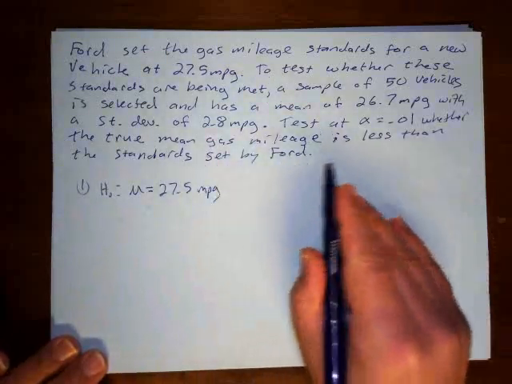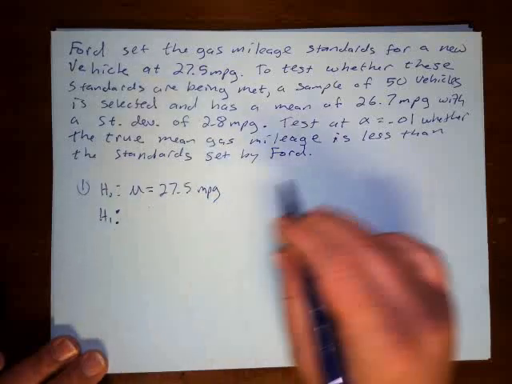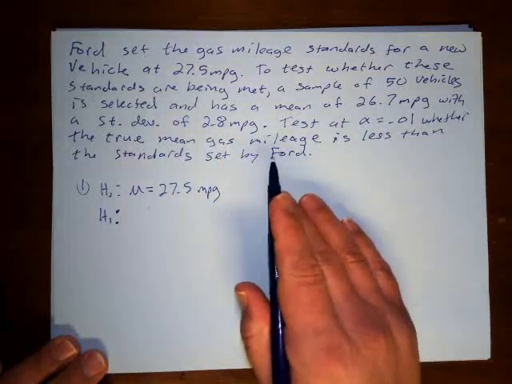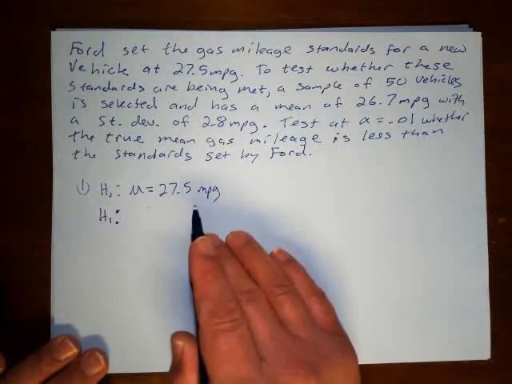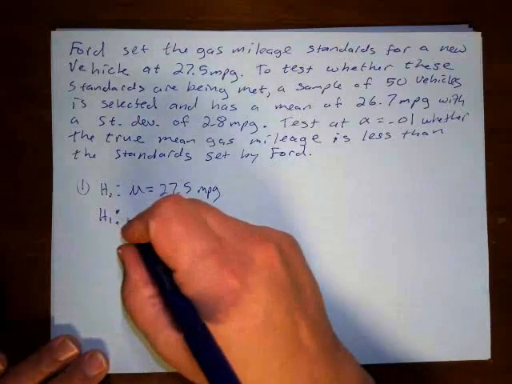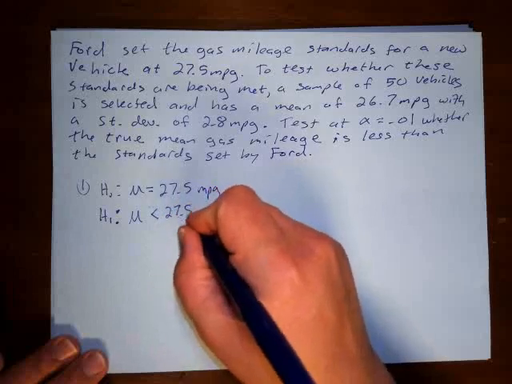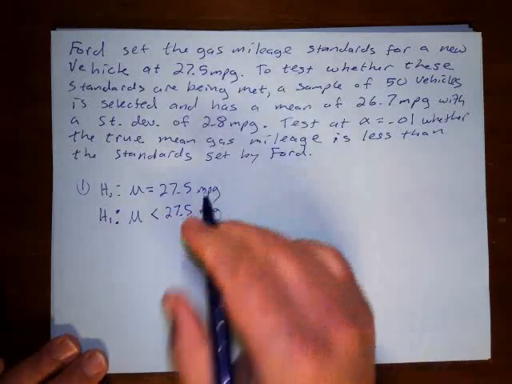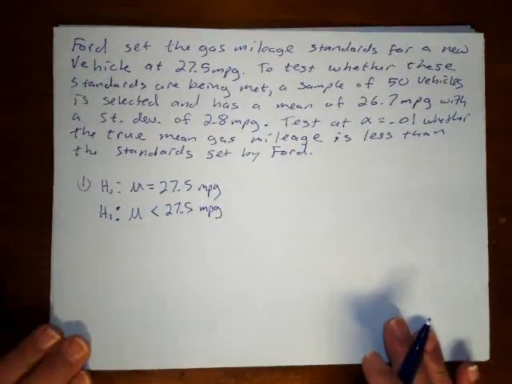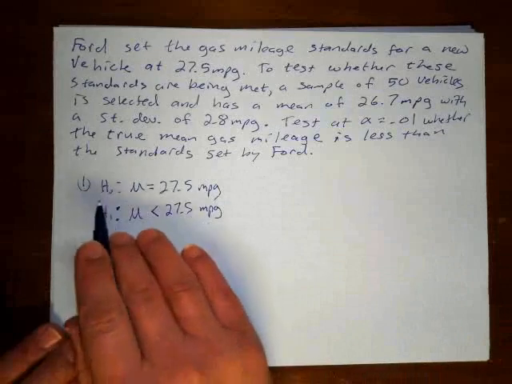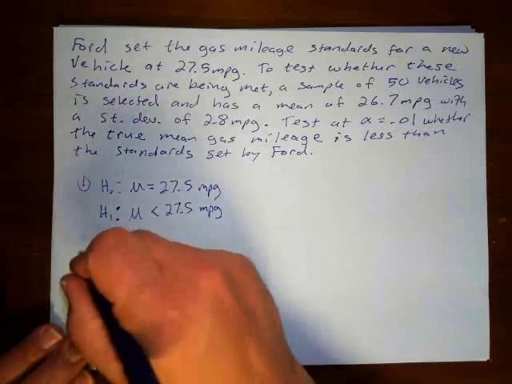Okay, and then the alternative hypothesis that I would like to show is that the true mean number of miles per gallon is less than 27.5, less than the standards that are met by Ford. And in that case, they wouldn't be meeting their standards, right? So if it were greater than that, they'd be exceeding the standards. If it's less than that, they are not meeting the standards. So we want to see if we have enough evidence to reject H0 in favor of the alternative. So this is a left-tailed test.